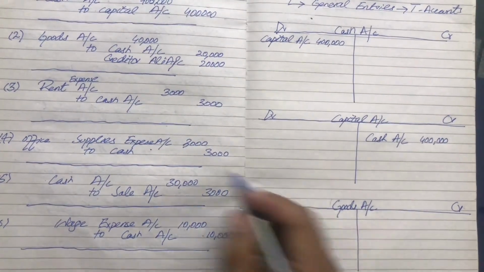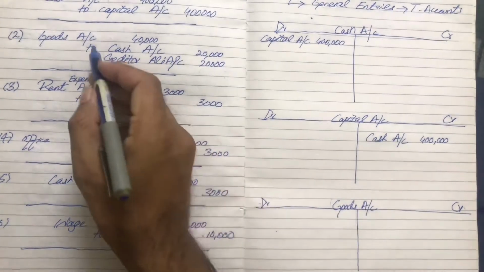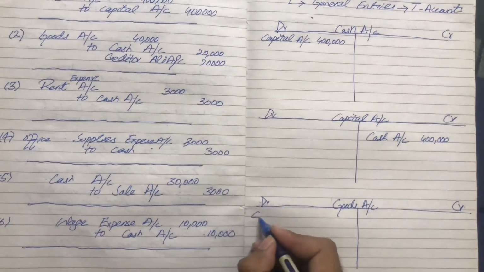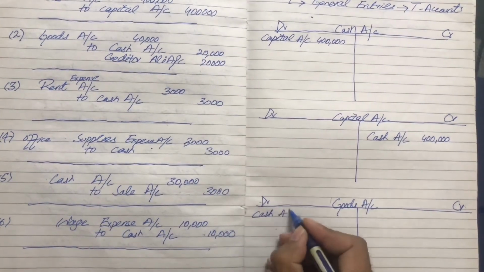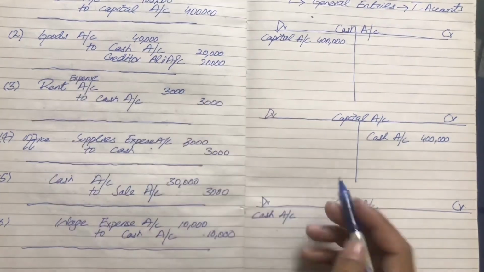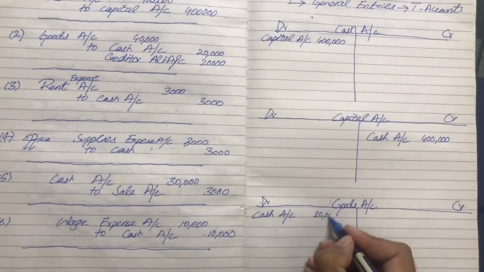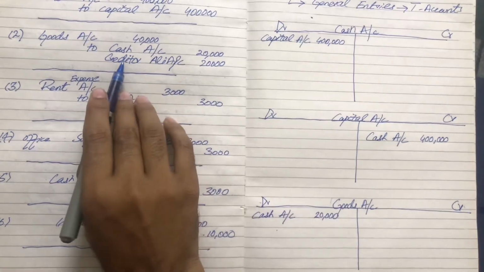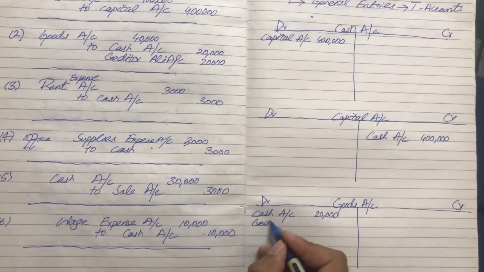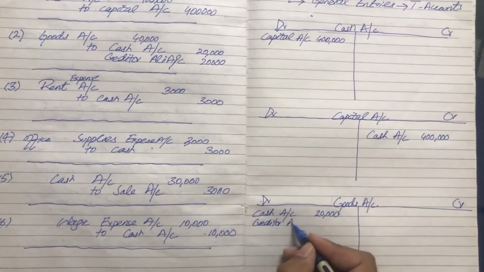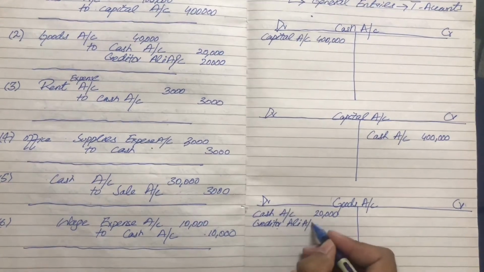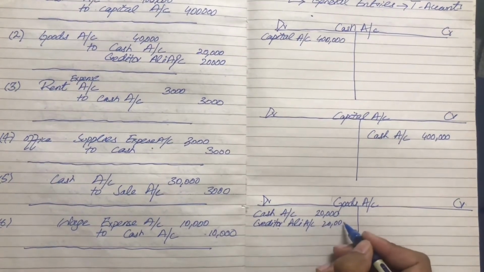So the goods account gets debit, and the reason behind getting debit is cash account with an amount 20,000 rupees, and another reason is creditor Ali account with an amount 20,000 rupees.